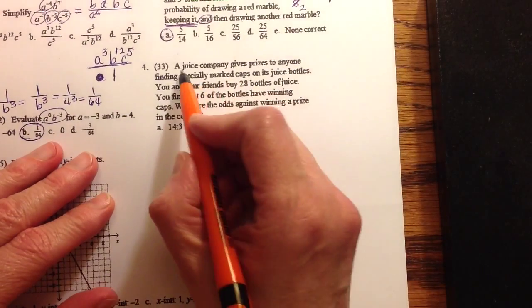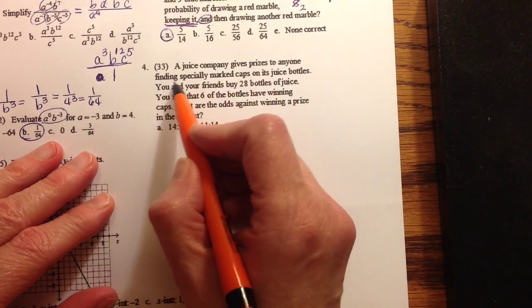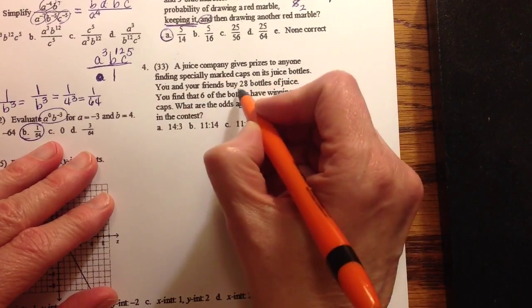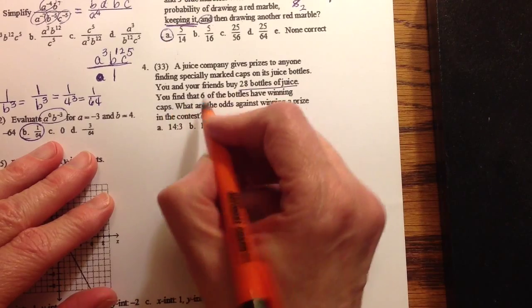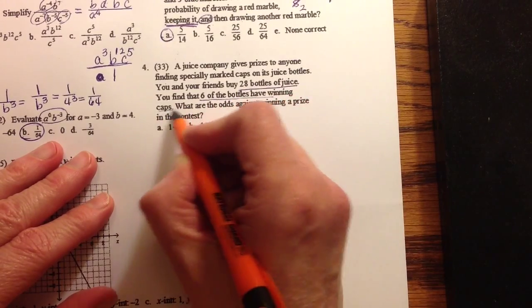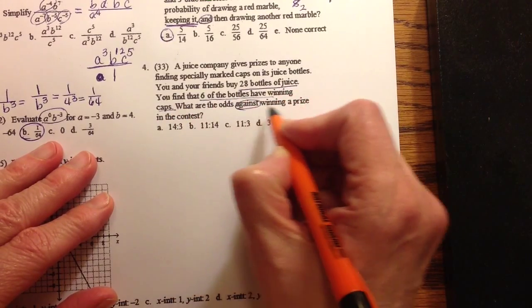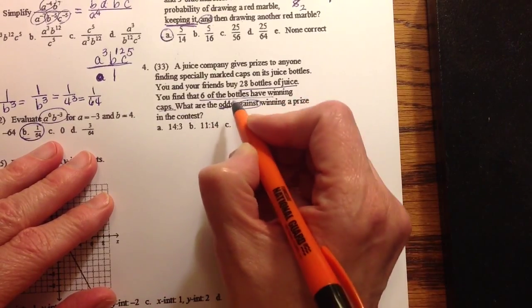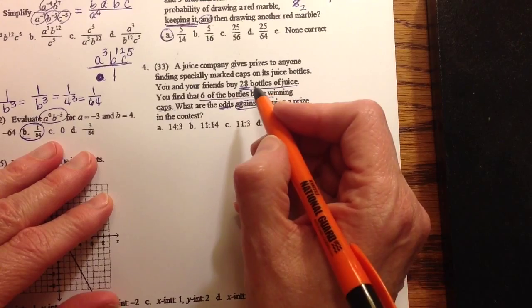Number 4, a juice company gives prizes to anyone finding specially marked caps on its juice bottles. You and your friends buy 28 bottles of juice. You find 6 of the bottles that have winning caps. What are the odds against winning a prize in the contest? Well, when you're doing odds, you never need the total. We don't need the 28.